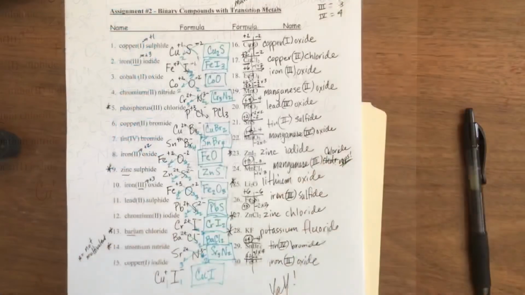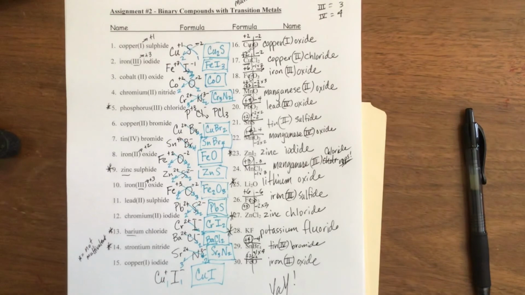So there's what the completed worksheet looks like. Let me know if you have any questions.